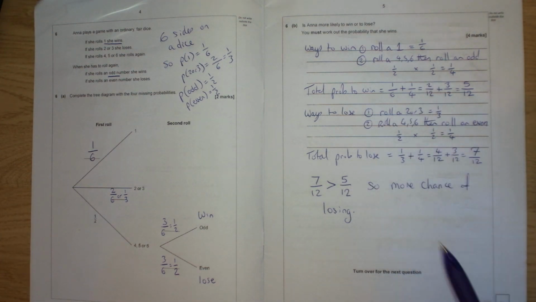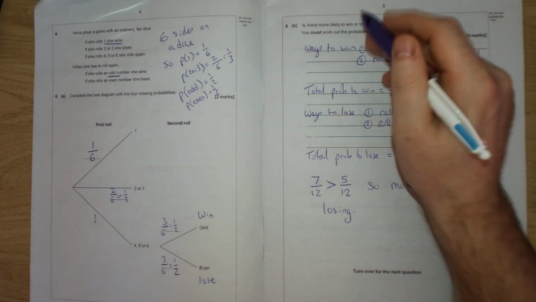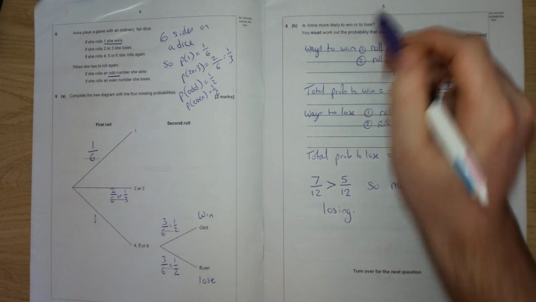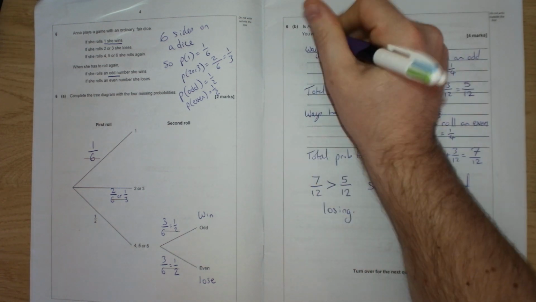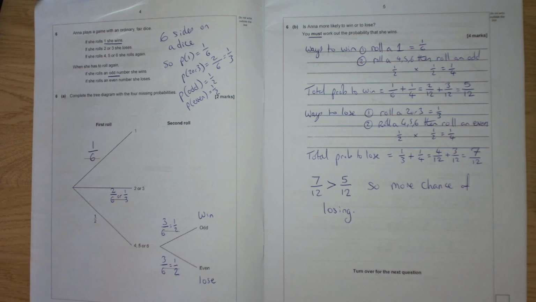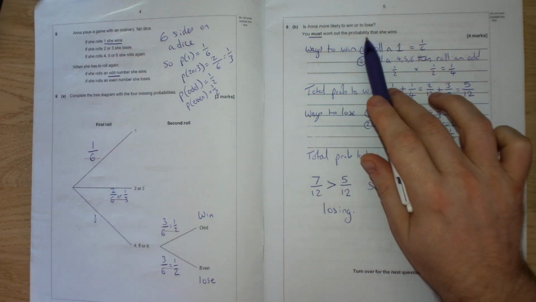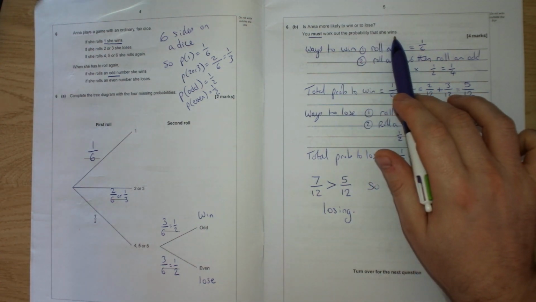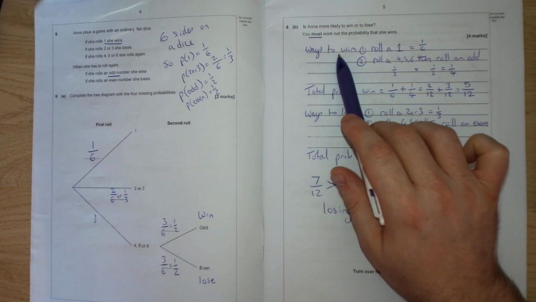This bit here, then a lot of people didn't quite understand what it was actually asking. Is Anna more likely to win or lose? Any word in bold is always going to be important. You must work out the probability that she wins. So we're going to do that. So the ways to win.